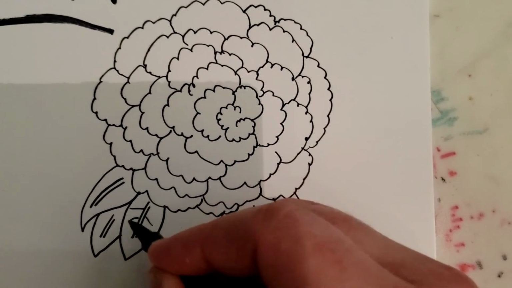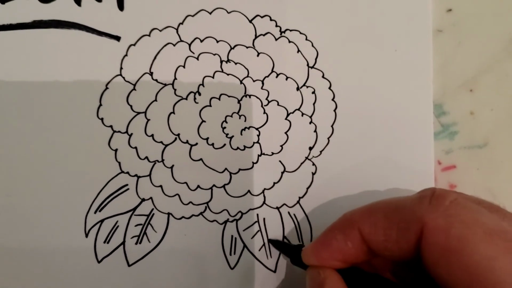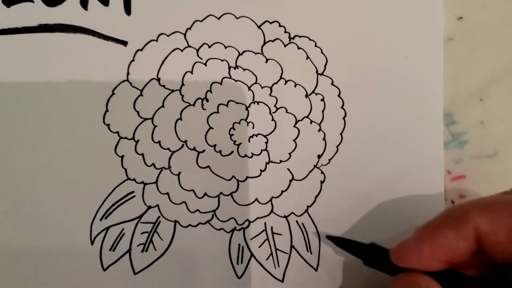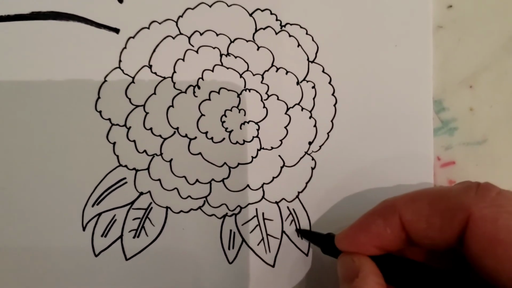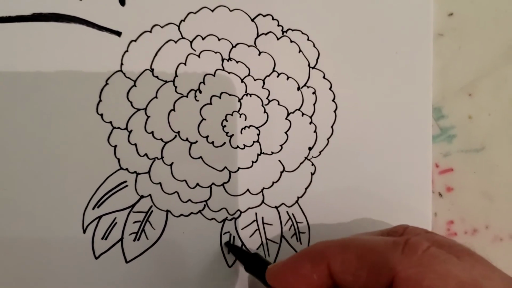And then I'm going to do little veins that come out of the center for each leaf. The veins help to keep the leaf looking nice and pretty, as well as keep it alive.